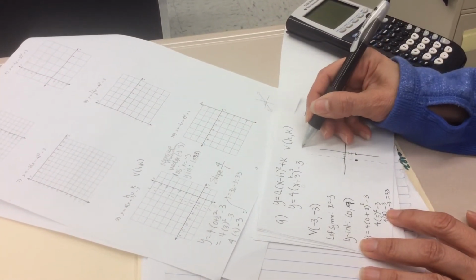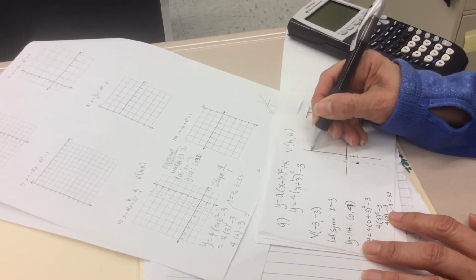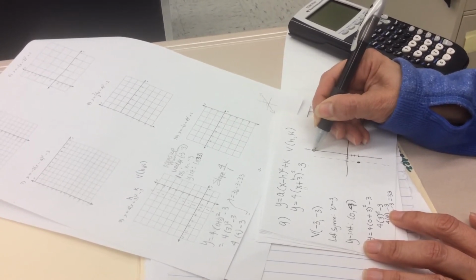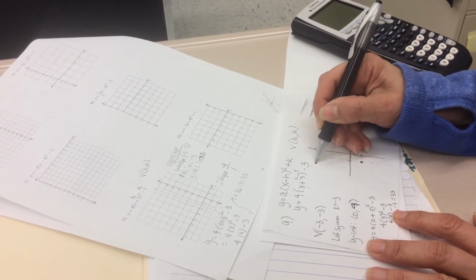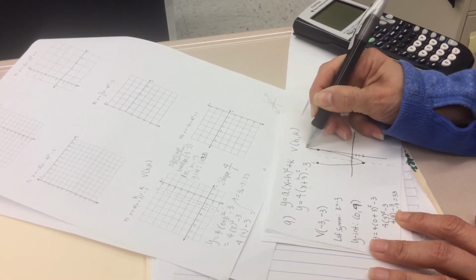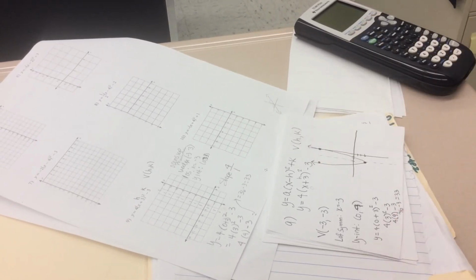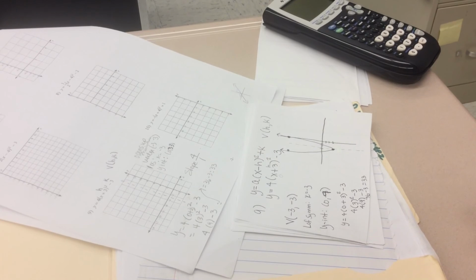So what that means then is that my graph is going to be way up here at 33. I'm going to pretend that's 33. And so then I would have another point over here. And so my parabola would be very narrow, like that. And that would be the answer. The only thing that I would not be able to tell you is how to get the slope.